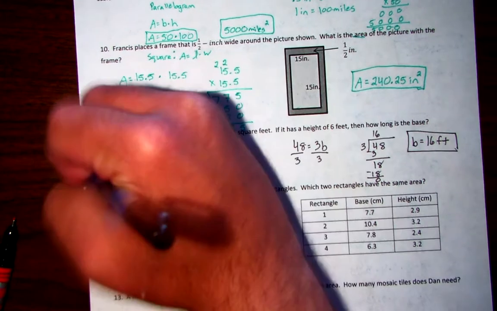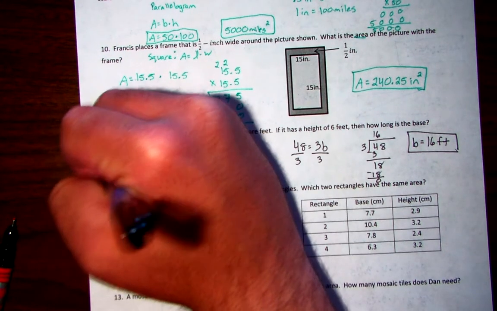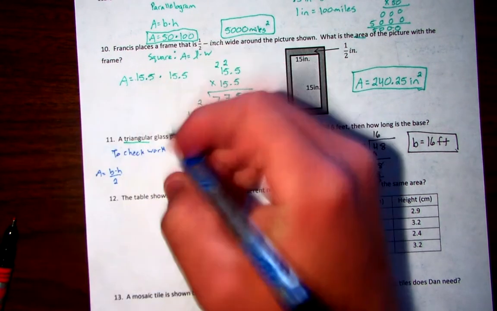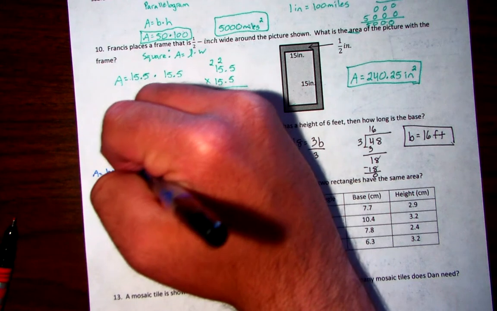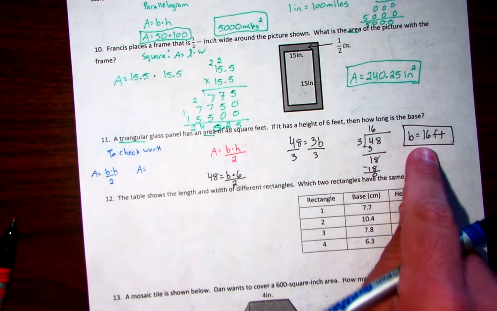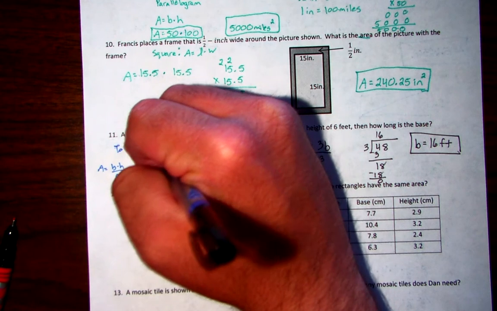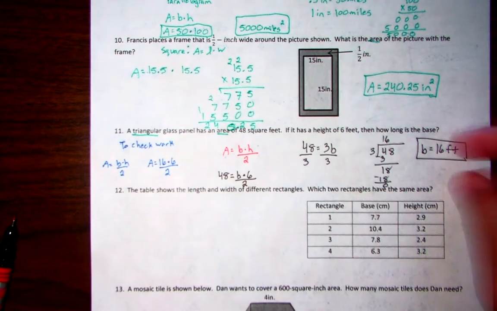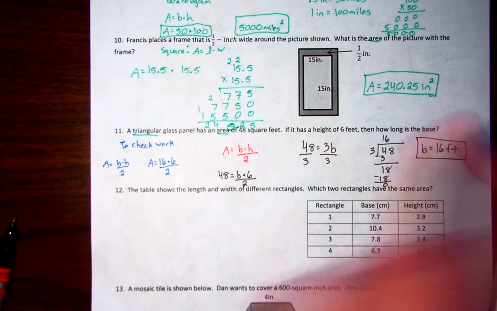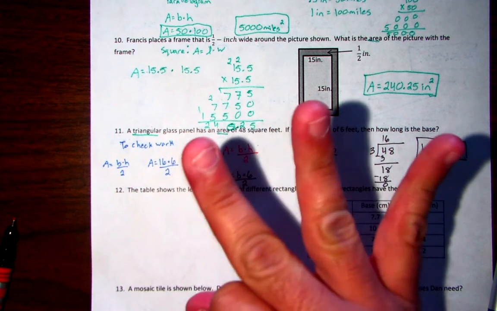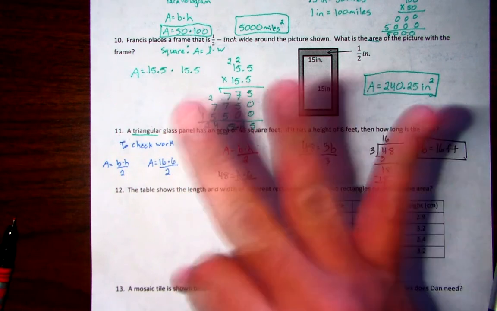Area is equal to base times height divided by 2. So your area is equal to, my base is 16, that's what y'all just told me, times 6 divided by 2. 16 times 6, well, let's see, 16, 32, 48. 48 times 2, that's doubling this up, is 96.